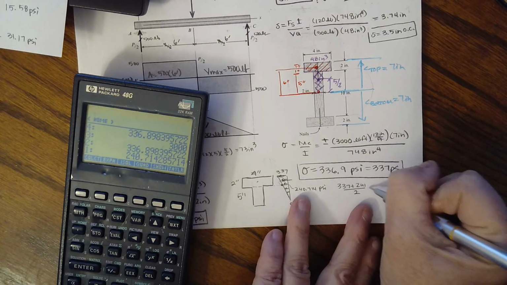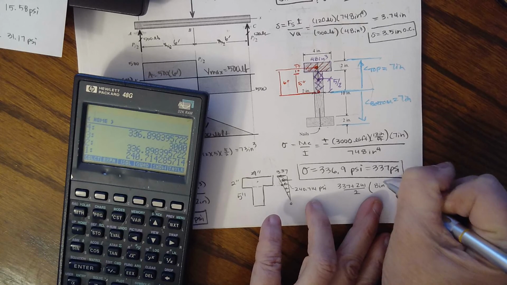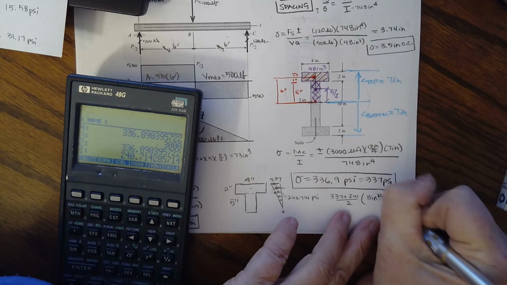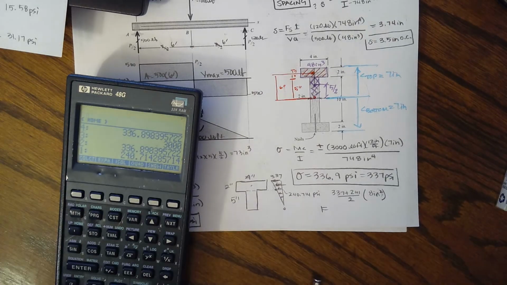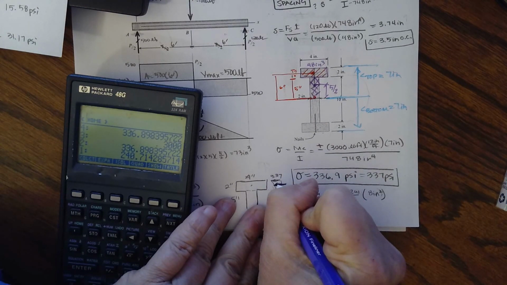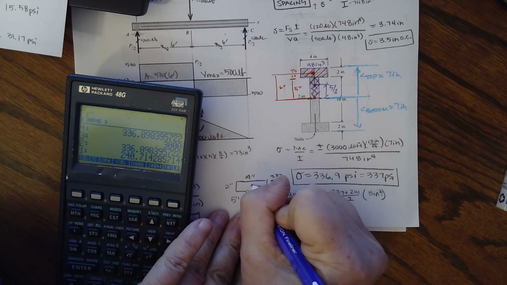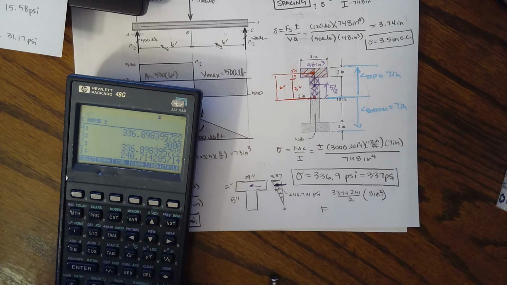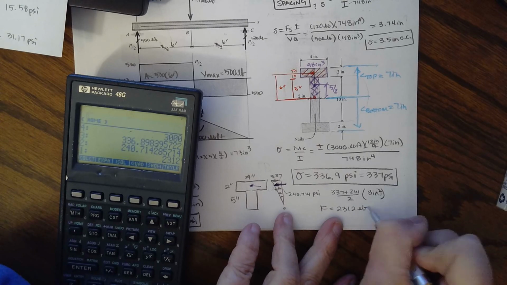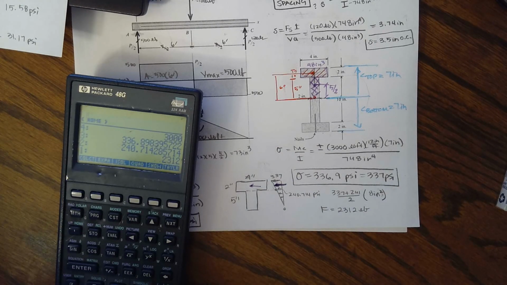So if this is pounds per inch squared, I can multiply that by inches squared, that's my area, and I can get the resultant force that would be acting on that top piece. So 337 plus 241, divided by 2 is 289, times 8, and I get that the actual force acting is 2312 pounds acting over this area. Pounds per square inch times 8. Yep, and there you go.